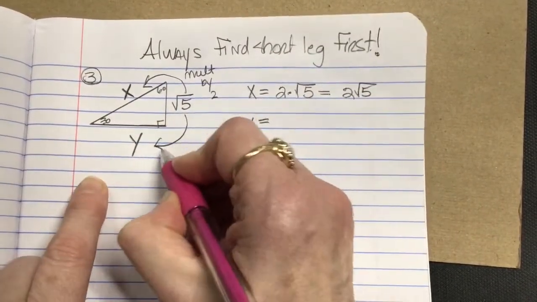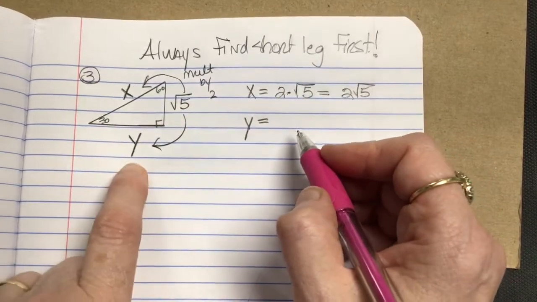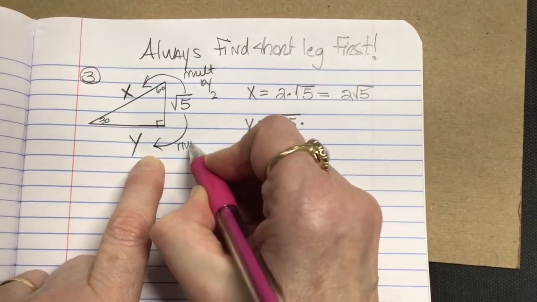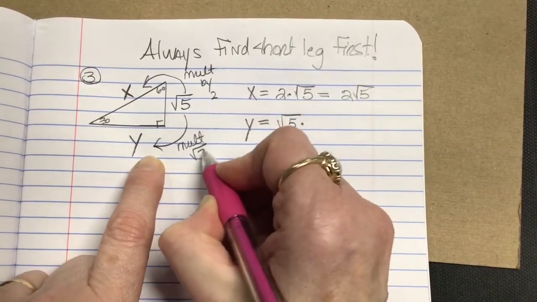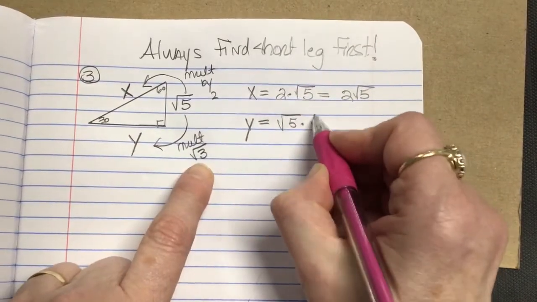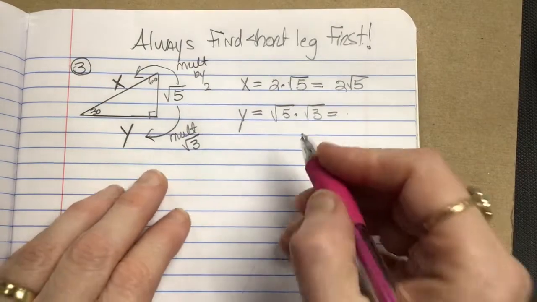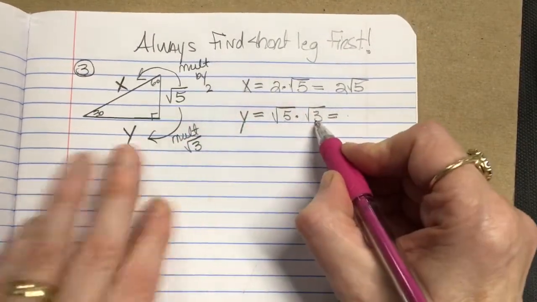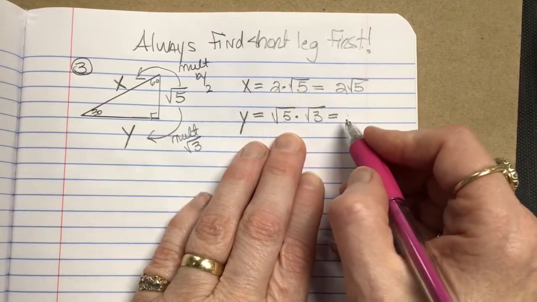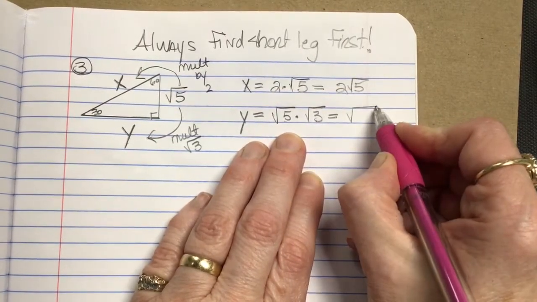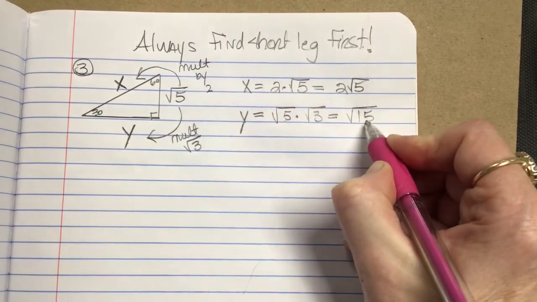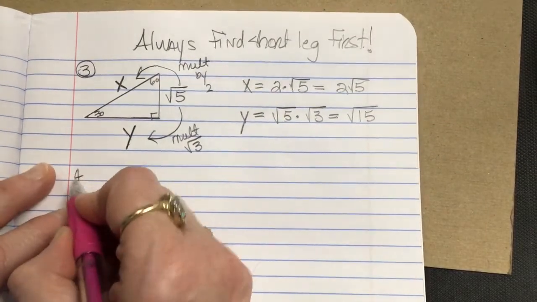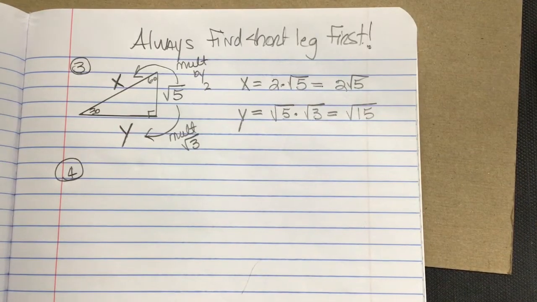Now, let's go from the short leg to the long leg. You multiply by what? By square root of 3. So if you're going from the short leg to the long leg, you're going to multiply by square root of 3. So, what's the square root of 3 times the square root of 5 going to be? Square root of 15. Will it break down? No. Occasionally they will, but not much. Most of these are just the classic ones.